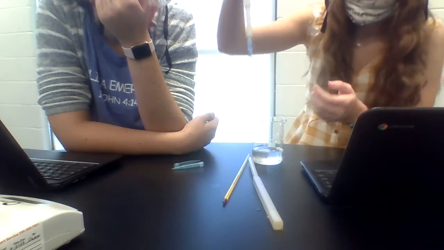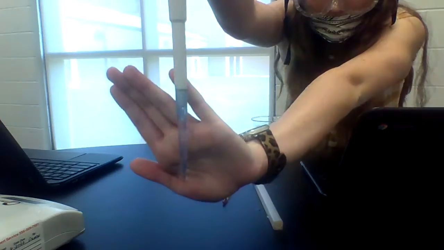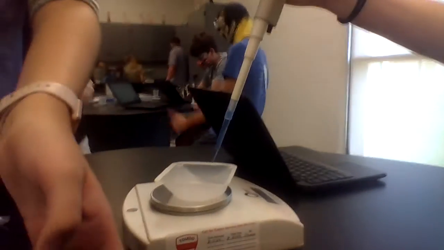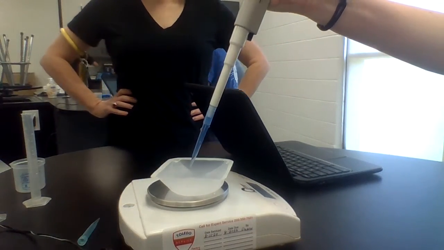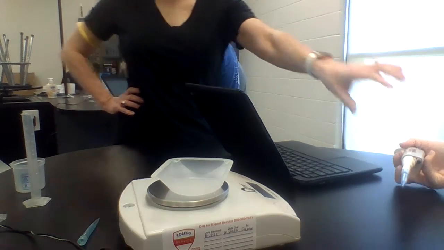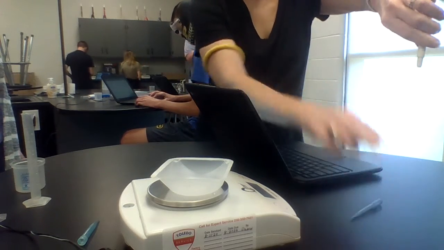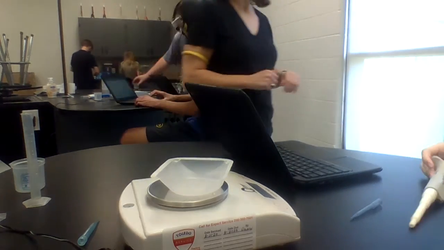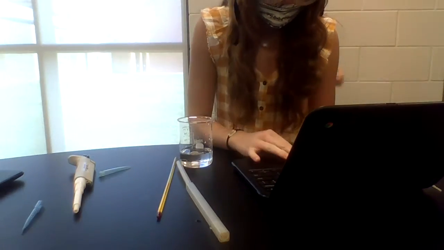That's our 1 milliliter. Wait, what's the tip? Actually, no. It's this. Okay, then we're gonna put it in here. It makes it look like so much more water than there actually is when they're open. Take this out first. So you just. Now.